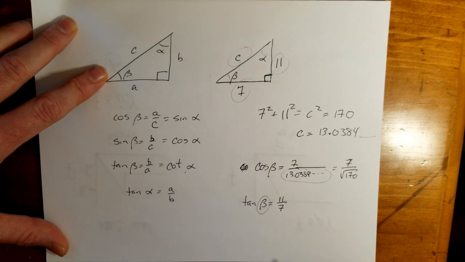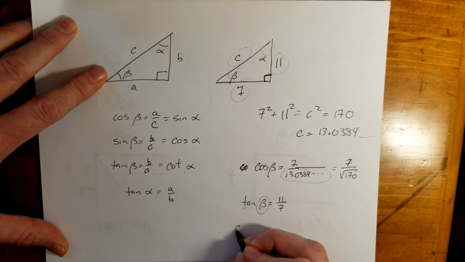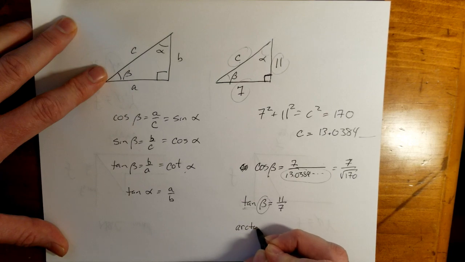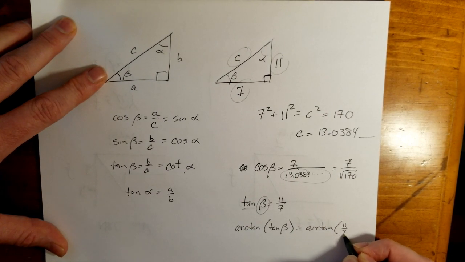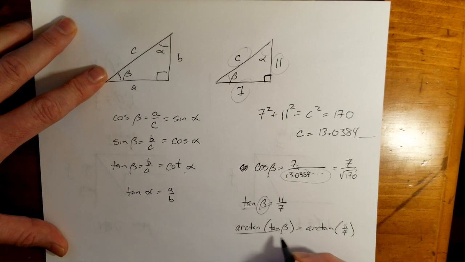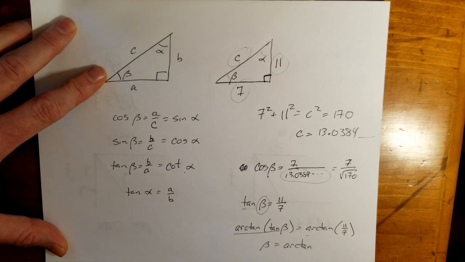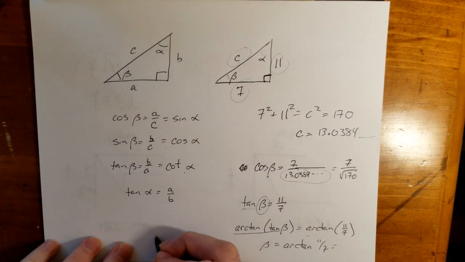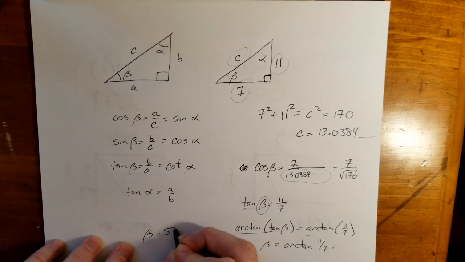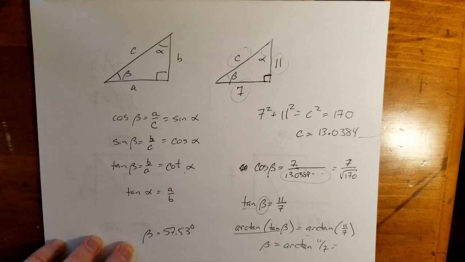But I'm trying to solve for beta, so I need to get this tangent out of here. Well, how do you get rid of tangent? By doing the arctangent. So I'm going to do the arctangent to both sides. The arctangent of the tangent, those cancel each other out, so I'm left with beta is equal to the arctangent of 11 over 7. And so beta is 57.53 degrees, rounding off.